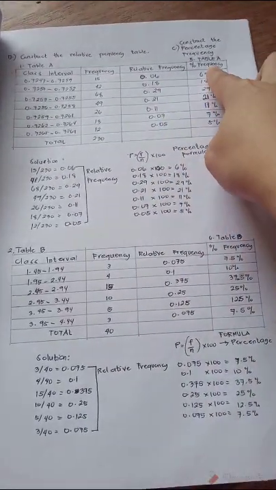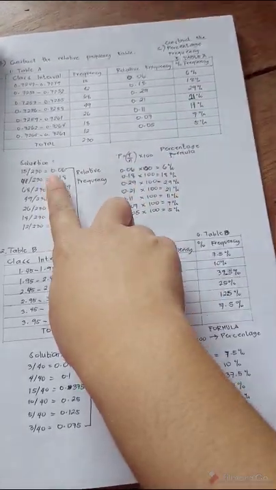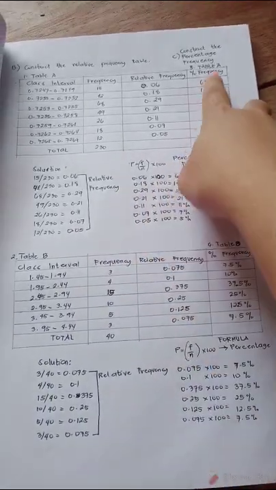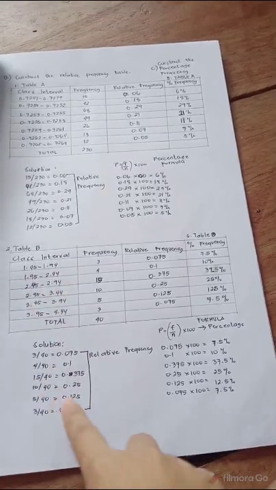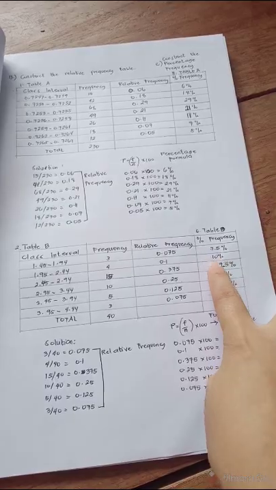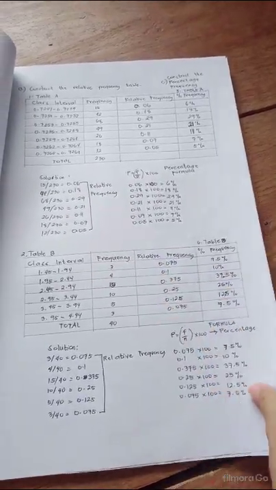And for the percentage niya, so mao ni ang formula. So katong 0.06, i-times nimo to siya og 100, mo ng 6%, and so on. That's how I got my answer. For the same process with the table B sa number 2. Yun sa pagkuha ang frequency, percentage, and relative frequency.